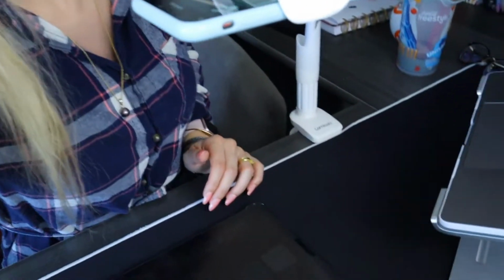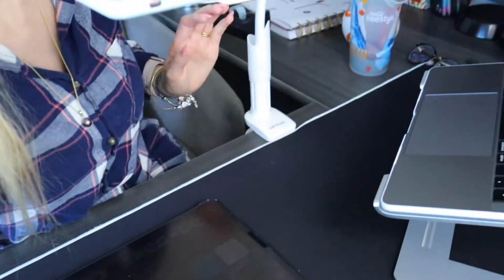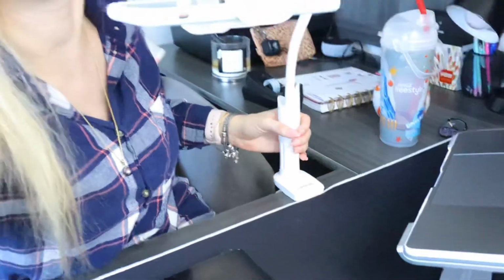Can I show you quick this beautiful phone holder that is holding my iPhone to film my iPad over here, and it's like locked here.